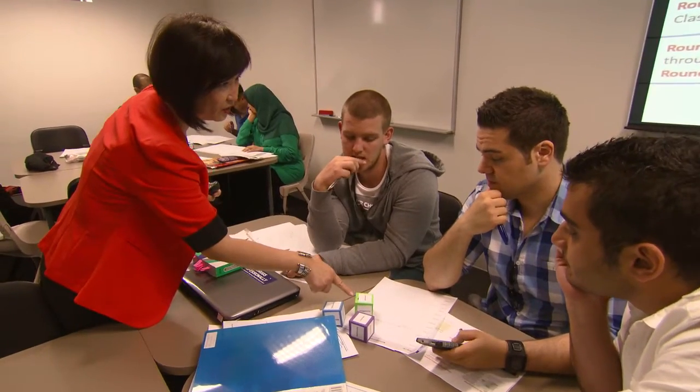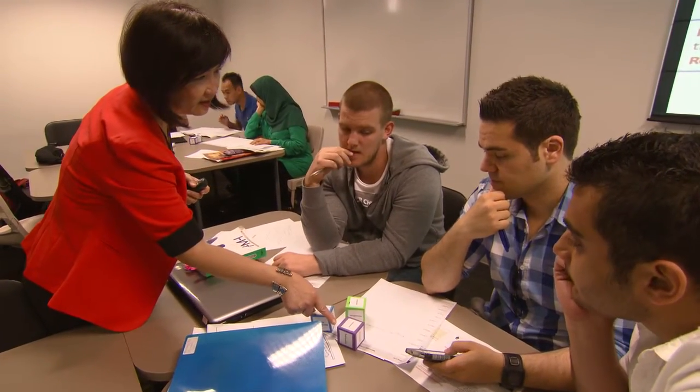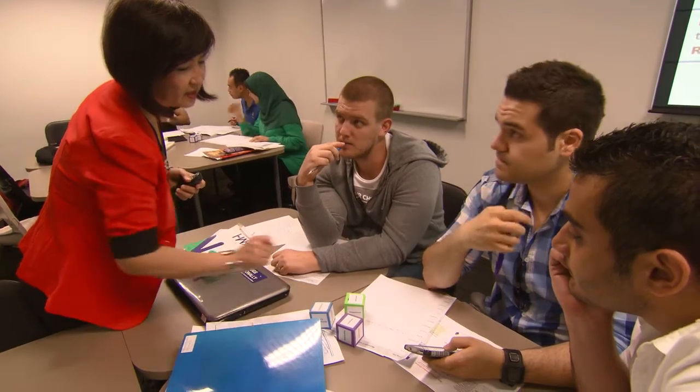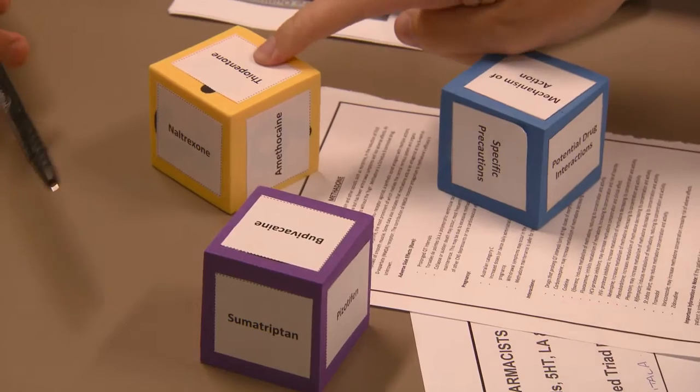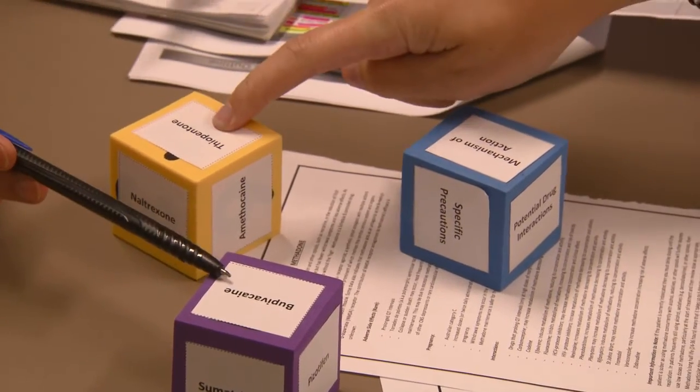There are 3 people in each group. I number them 1, 2, 3. The number 1 person stays. Once they finish their speed dating for the first round, the number 2 person will move anti-clockwise. Number 3 will move clockwise. So each time they move, they have new people, new drugs.